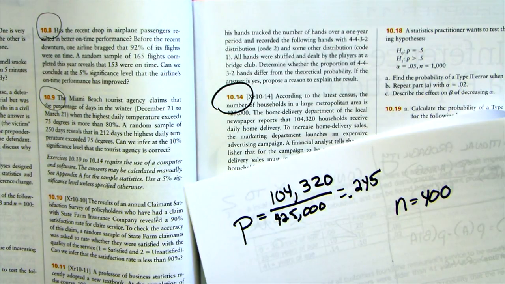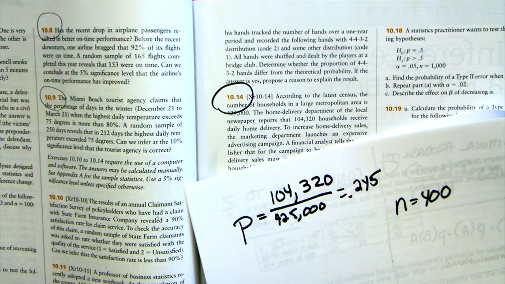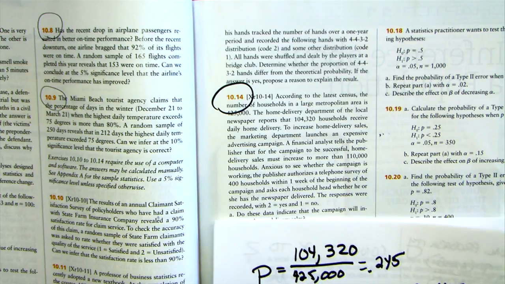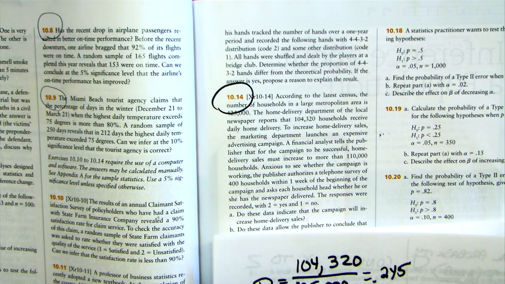Now that's what part of the market we have right now. Does that make sense? Pop-Tarts has probably got 80% of the toasted pastry market, right? They're killing that market. Our newspaper, we have 24.5% market share. That's our market penetration. We did this ad campaign, and the first thing it's asking us is, do these data indicate that the campaign increased home delivery sales?